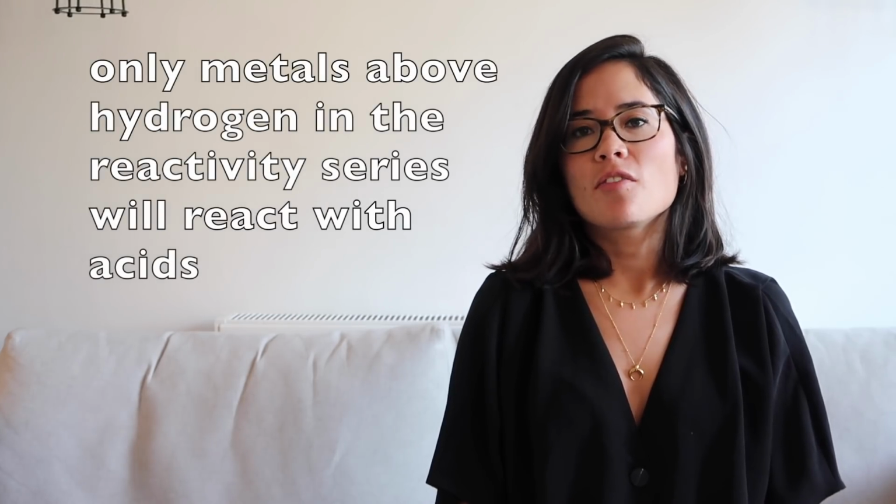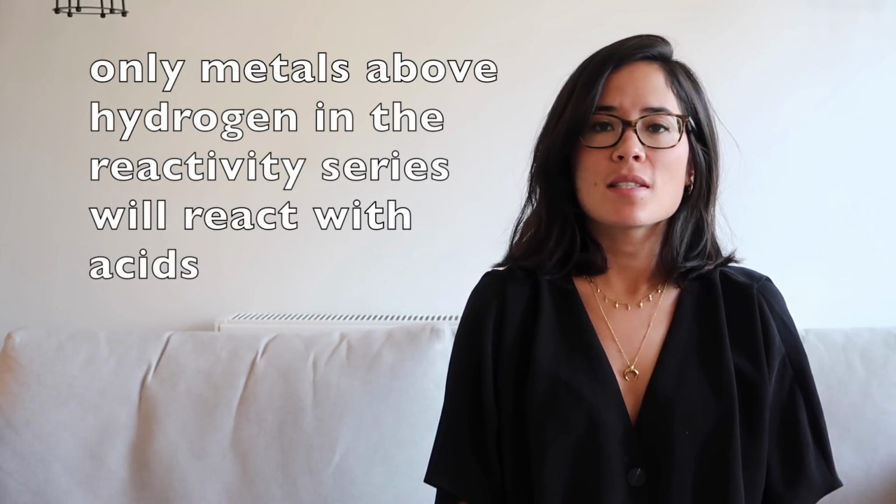Now in terms of the reactivity of acids, remember that only metals above hydrogen in the reactivity series will react with acids. So things like copper, silver and gold, which lie beneath hydrogen in the reactivity series, will not react. Elements at the very top of the reactivity series, such as potassium, sodium and lithium, will react extremely explosively, and I don't recommend that anyone tries this because it would be extremely dangerous. So now let's take you through the salt equations.